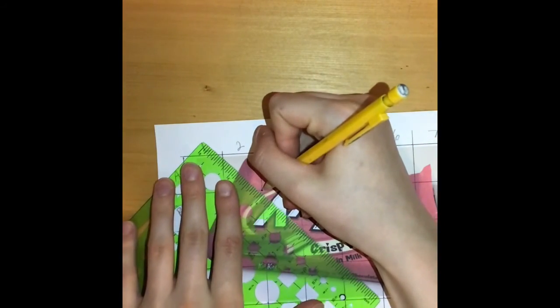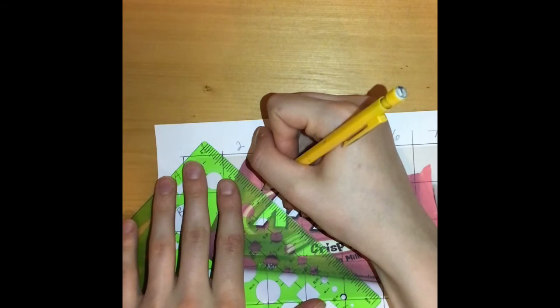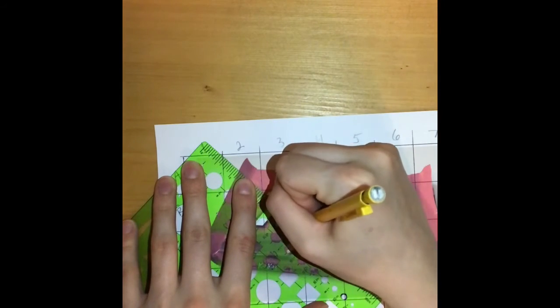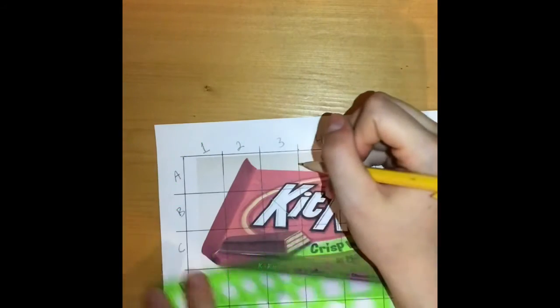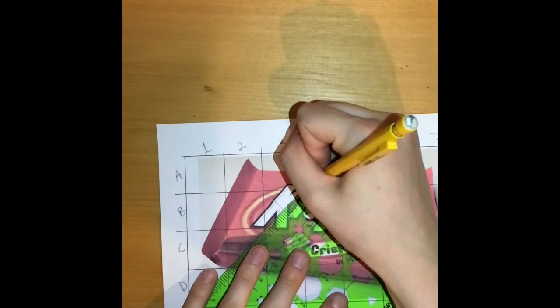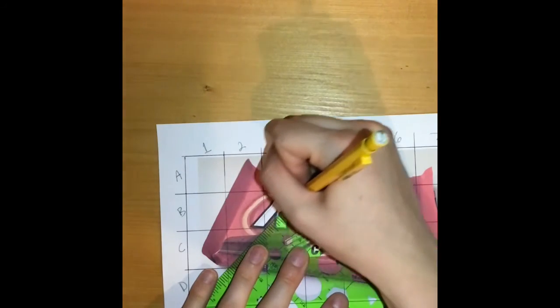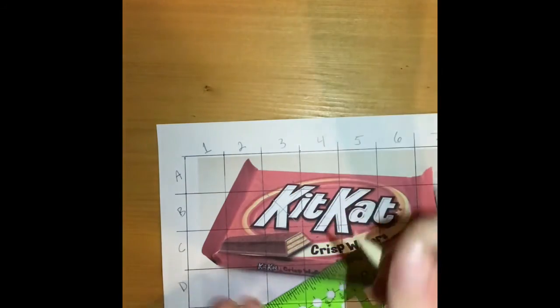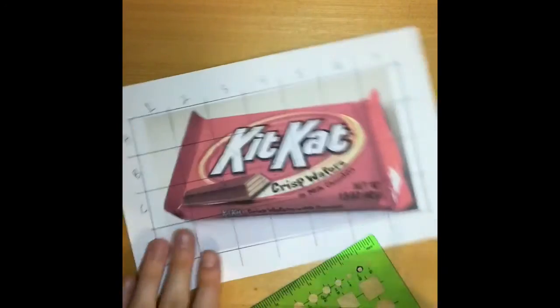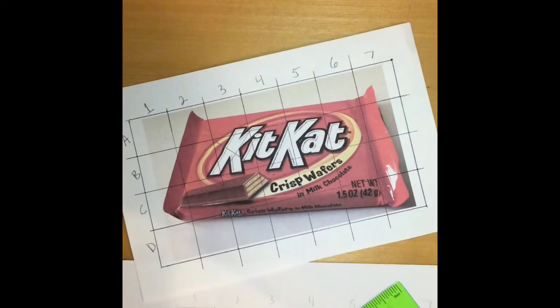So if you want to break down a square, you always make an X in the middle. So you just connect the corners like I am on my reference photo of my candy bar. I'm just making an X. I'm connecting the corners. They need to be as perfect as possible. And then you can see that's square B3.